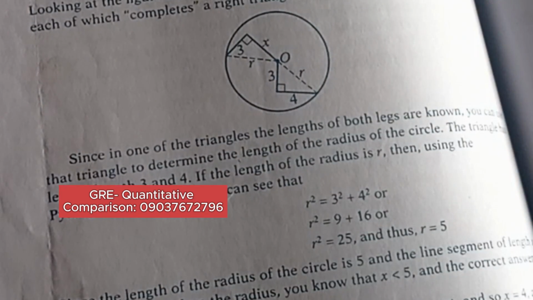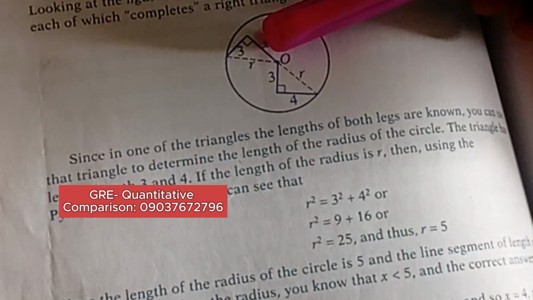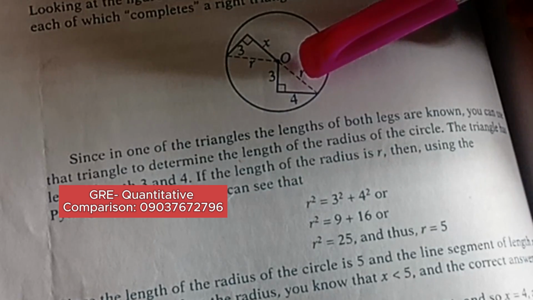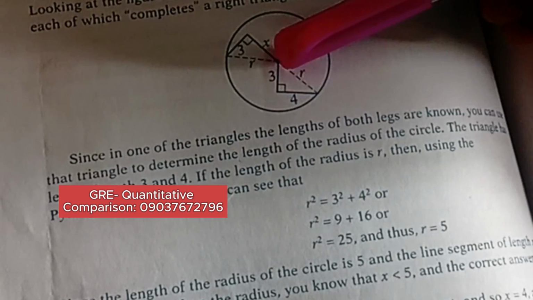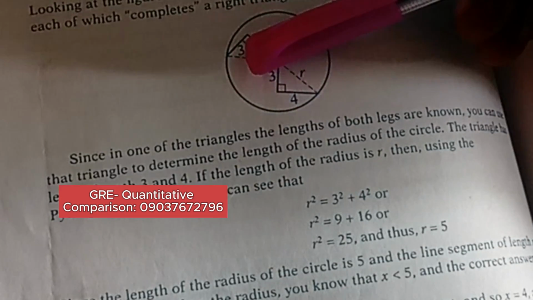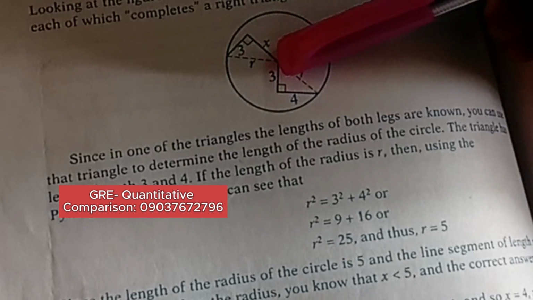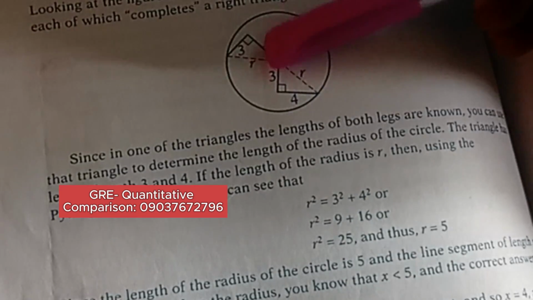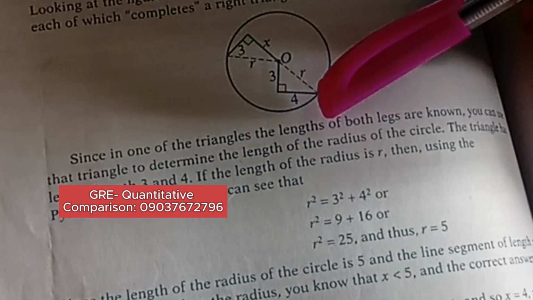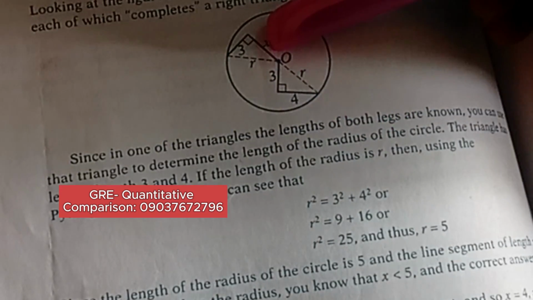But we are not done with the question yet, because we are not asked to look for the radius, we are asked to look for X. But because the radius is center of circle to circumference, that means this part 5 is also equal to this part 5. So we have this triangle 3, 4, and 5, and we have this triangle to be 3 and 5. So the radius is longer than this point X. So we know that this point, if we calculate the same thing using Pythagoras theorem, we will get X to be 4.